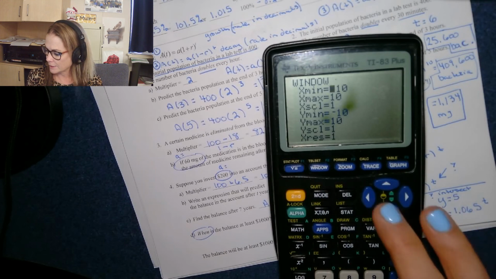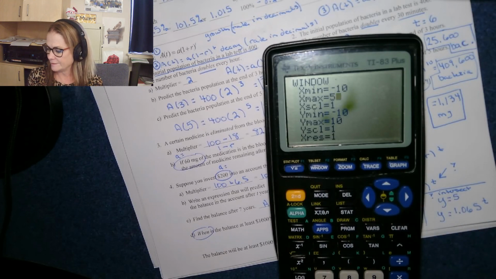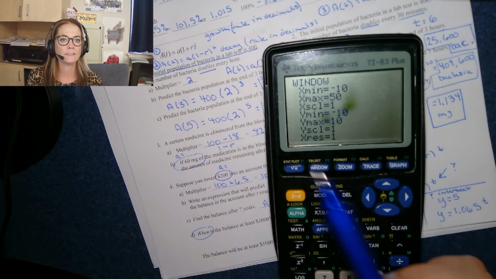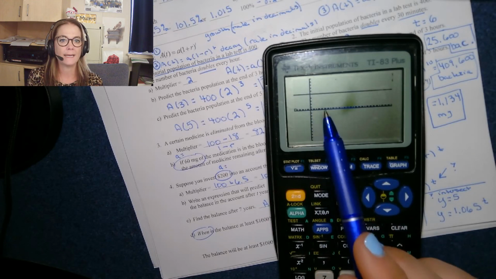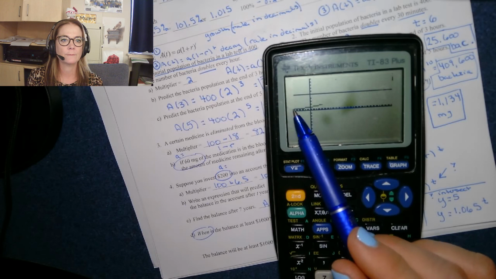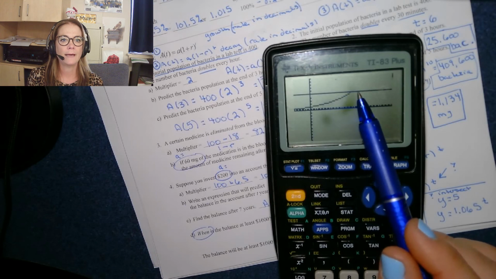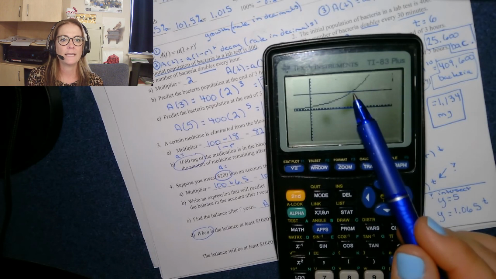So I'm going to go here and say, I don't know, let's go to 50. I don't know how long this is going to take. Let's just push this way over and go over to 50. So on your coordinate plane now, you can see I've got 10, 10, 10, and now I'm going over to 50. And so here comes the graph, and now they've intersected. So this is going to be the answer to my question.